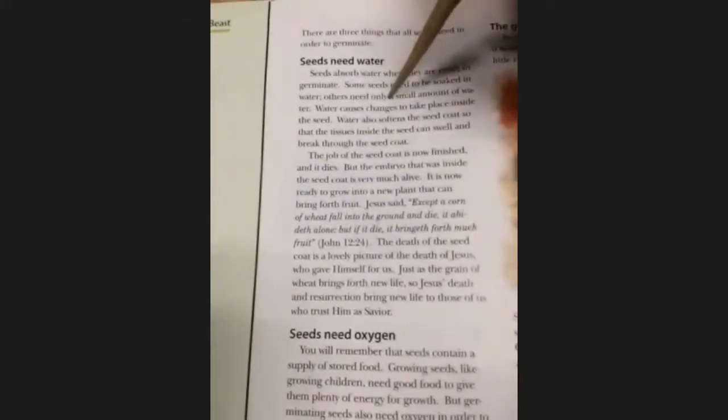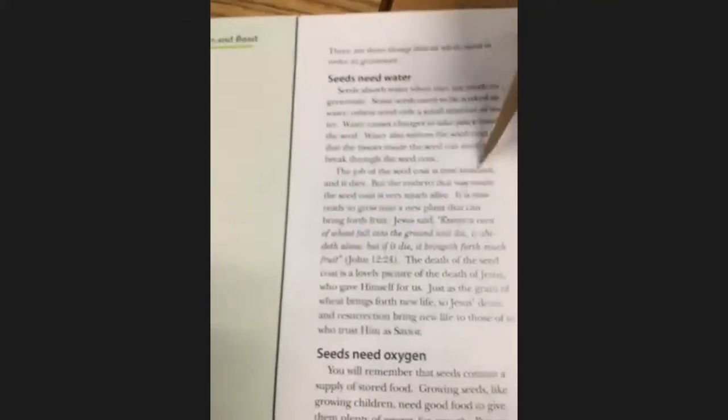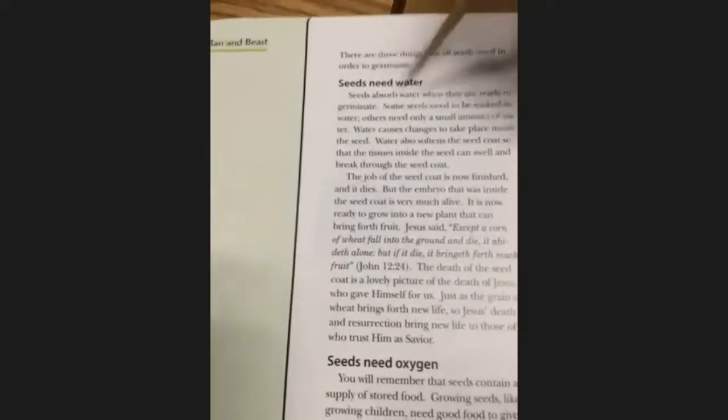If you turn to page 64, you will see that seeds need water. Now we know that. Of course, they need water in order to grow. It's so important, especially at the beginning. So you're going to look at all these things that seeds need in order to germinate or to sprout. They need water.